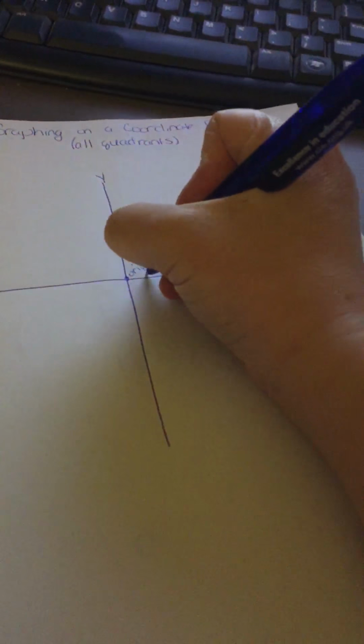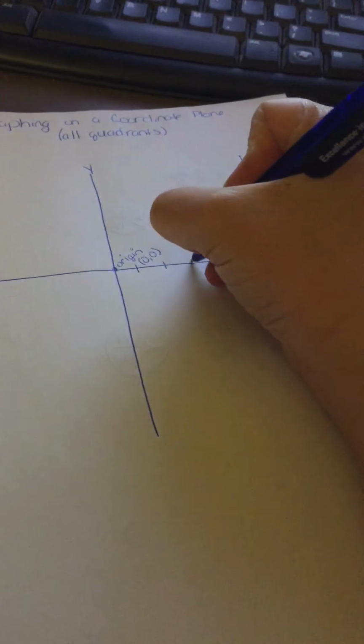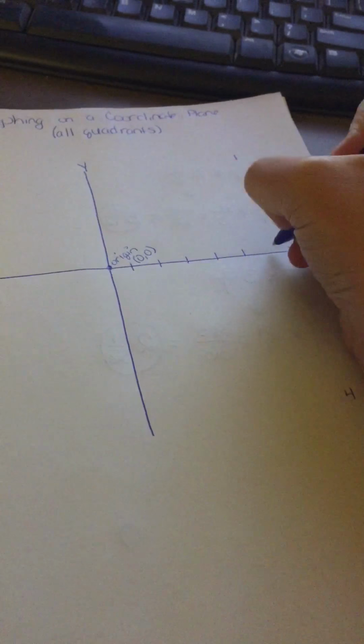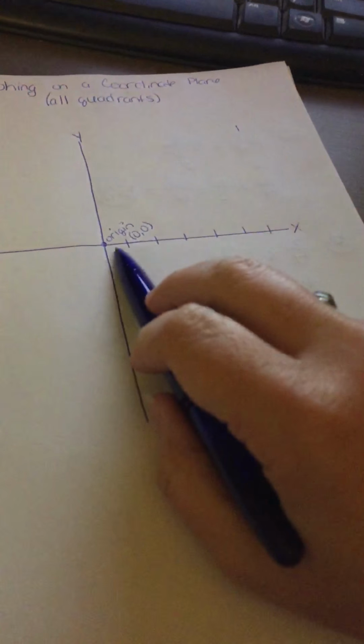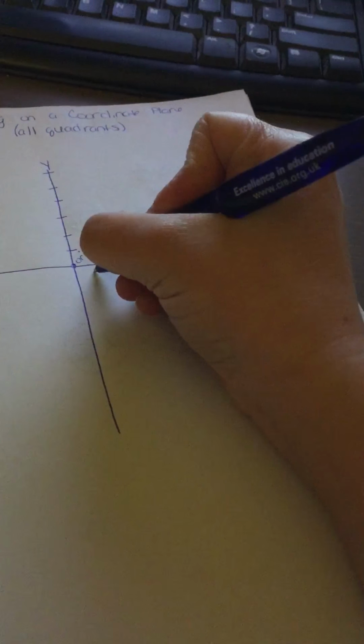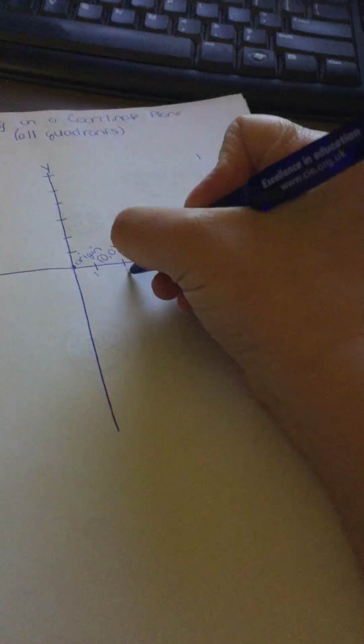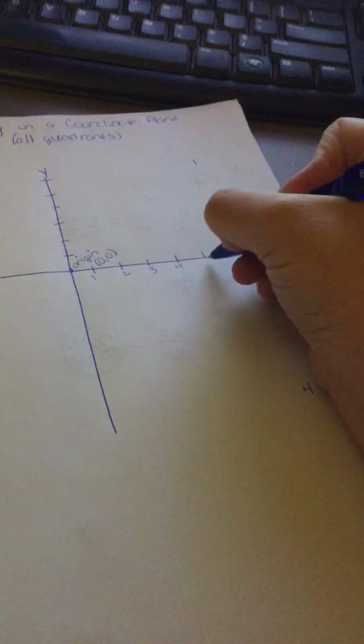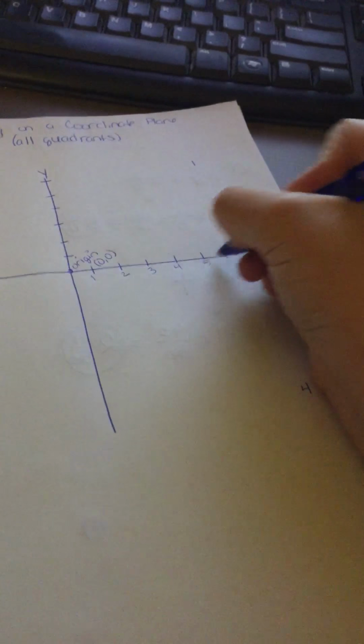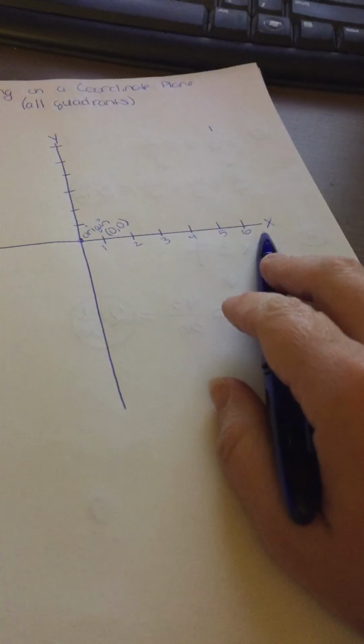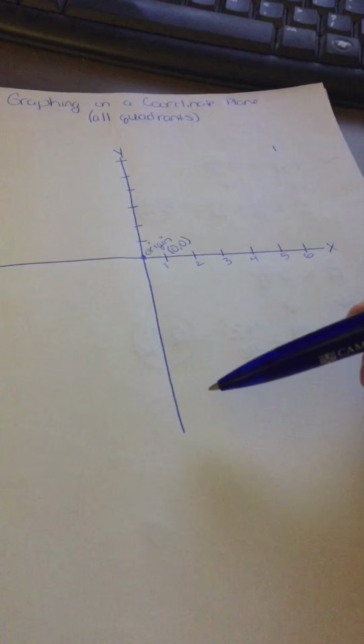So if you're going to be graphing on the coordinate plane, each of your points on your x-axis and on your y-axis should be equally spaced. And I'm just going to take these out and we can number them 1, 2, 3, 4, 5, 6. Now, we want to think of this as a horizontal and a vertical number line.